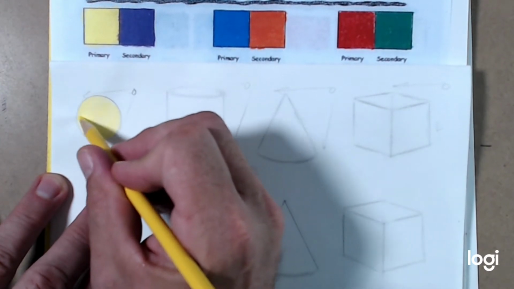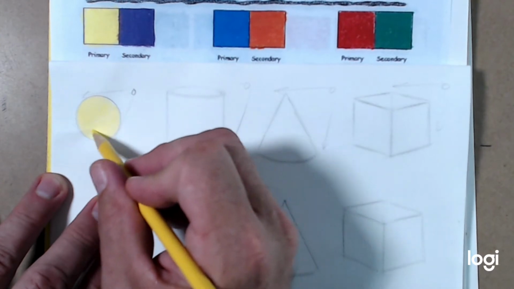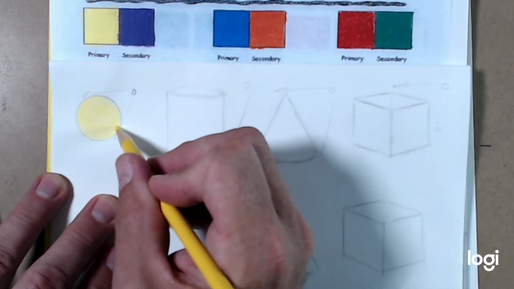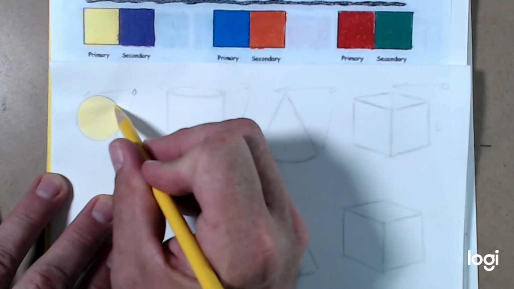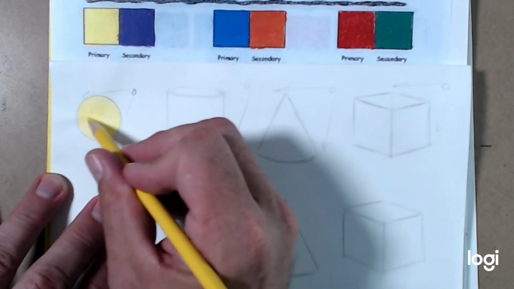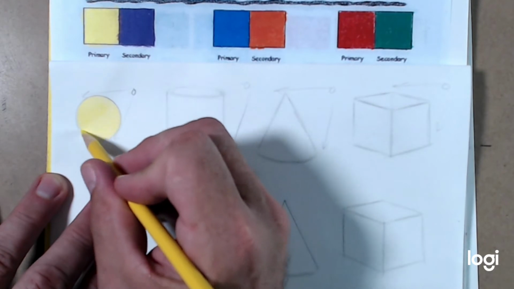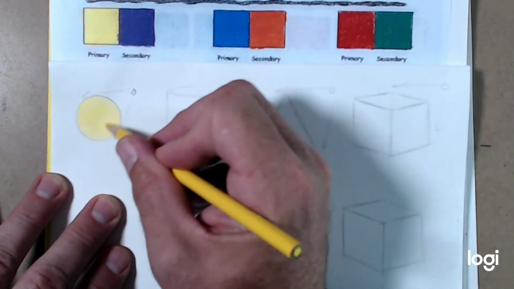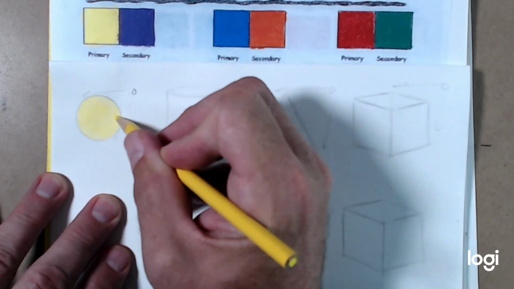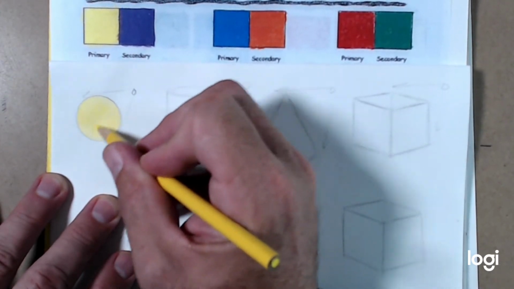All right, take your time. We said side to side, back and forth, up and down, small circles, figure eights, till you have good coverage on top of your sphere. So take a few moments here. Again, I'm going to be moving quickly for broadcasting purposes.